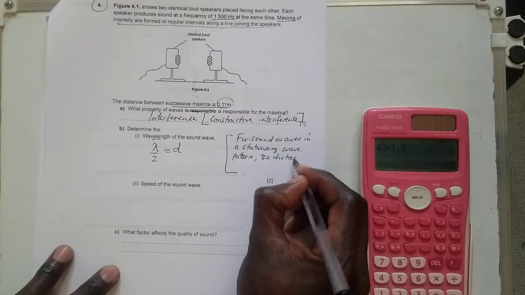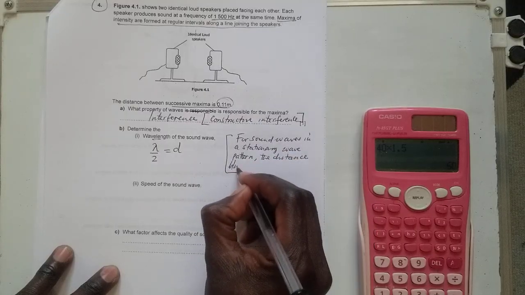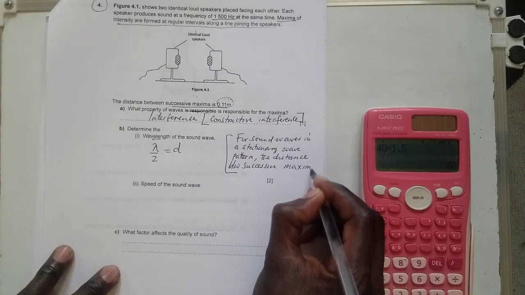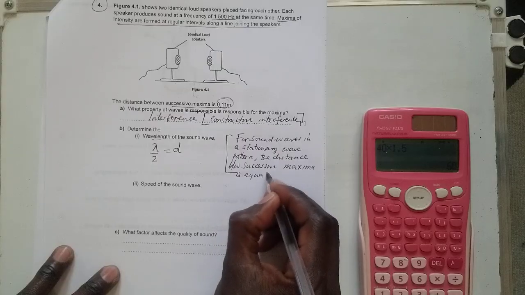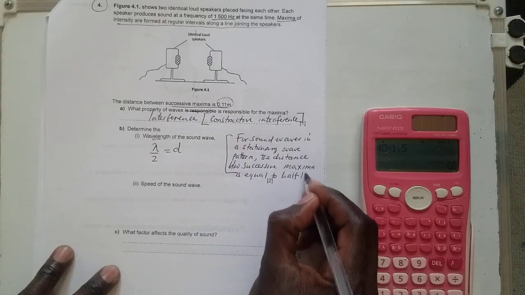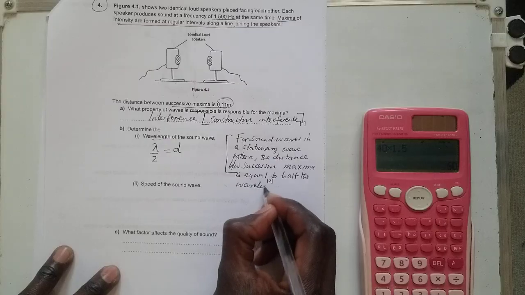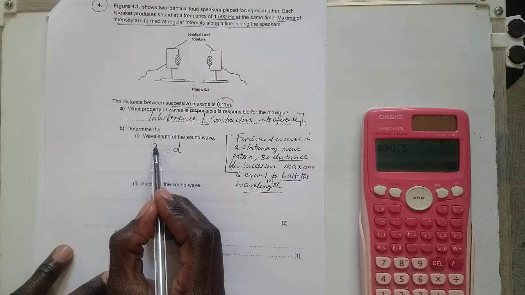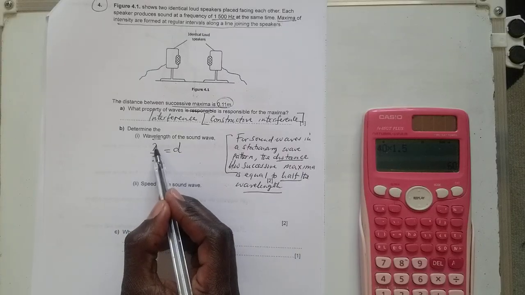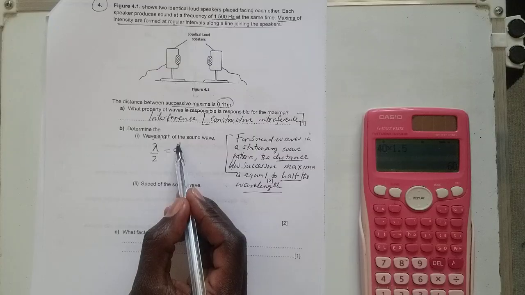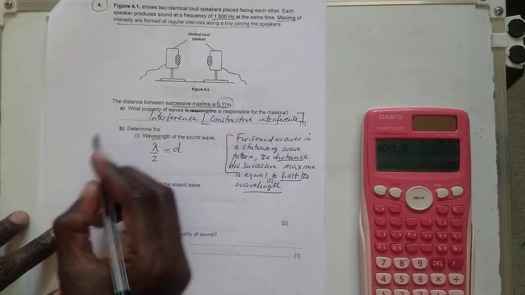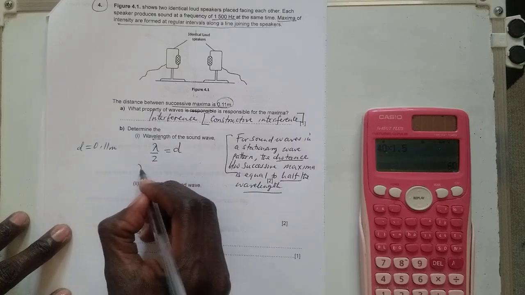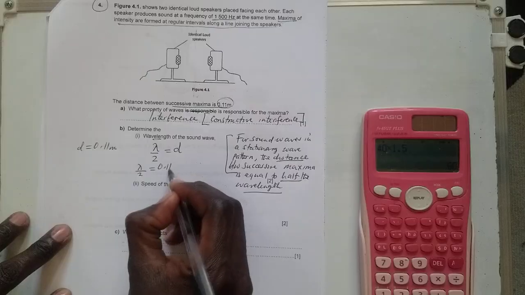the distance between successive maxima is equal to half the wavelength. So that's what we are going to use. If you want to find the distance, it's the wavelength divided by 2, equal to the distance between the maxima. And they told us the distance between the maxima was 0.11 meter. So you are just going to say wavelength over 2 is equal to 0.11 meter.